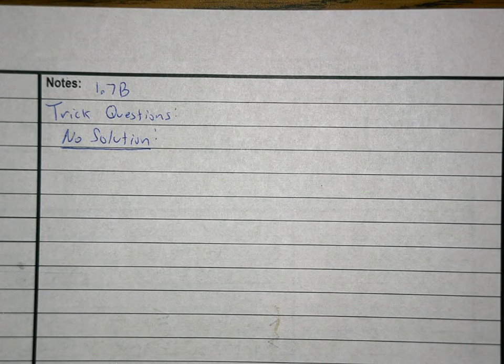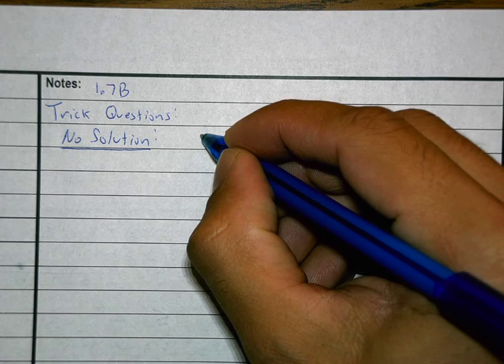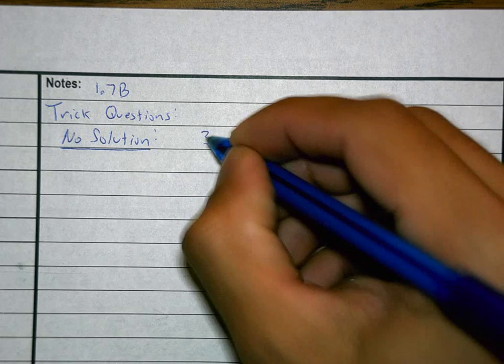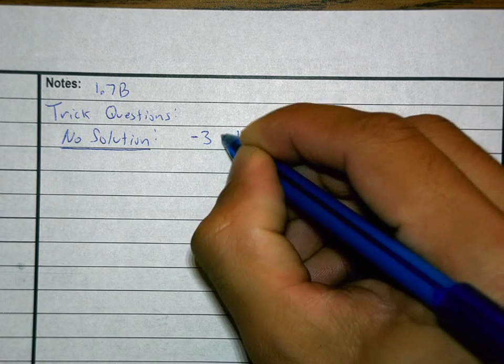If you have an inequality that doesn't work, there can be something that has no solution. For example, if I had something like 3 and negative 3 and 15.